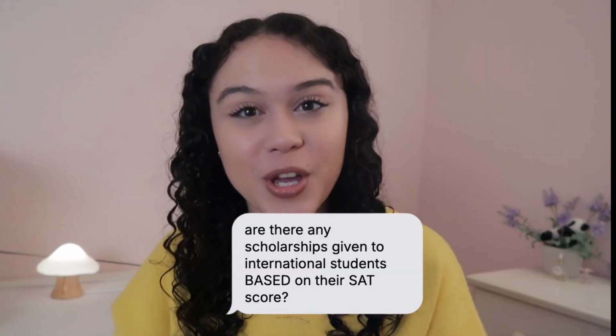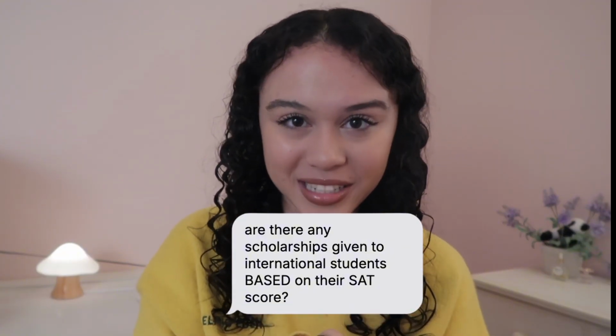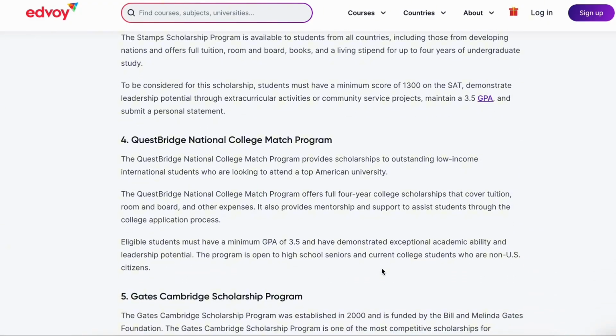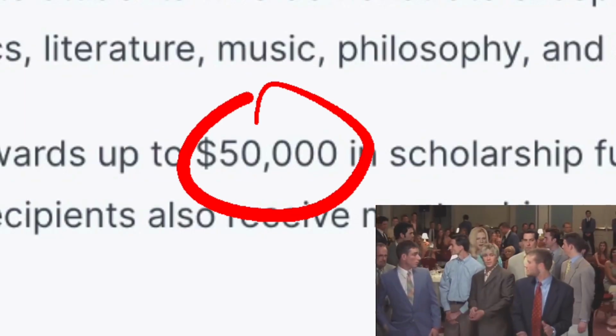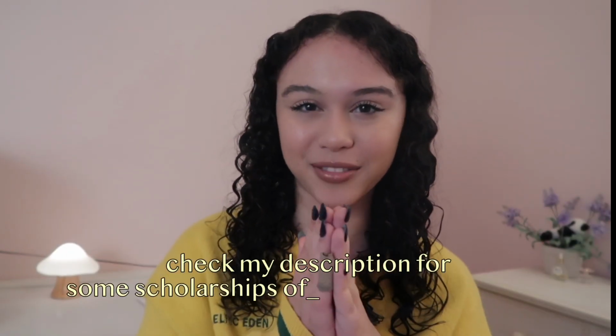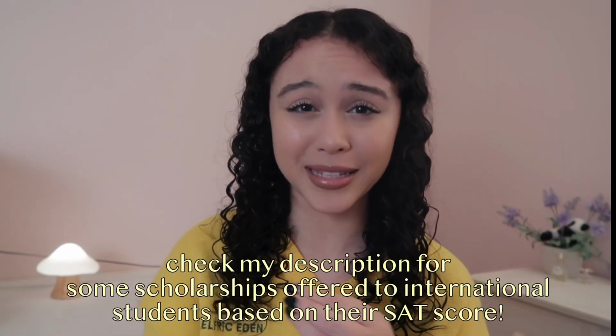Real quickly, on that scholarship topic, are there any scholarships given to international students based on their SAT score? Despite what a lot of you think, that there are only scholarships for US students, there are a lot of scholarships available to international students at various universities based on their SAT score. And this is also just another great reason to take the SAT, to take advantage of all this money. Some are worth up to $50,000. Below in my description, I have linked some information specifically about SAT-based scholarships for international students. There are of course a lot more, but I have linked a few down below.